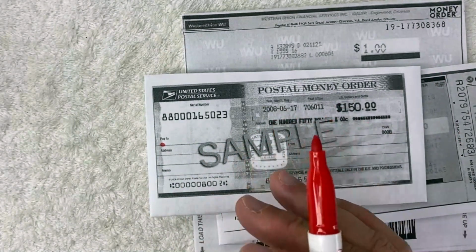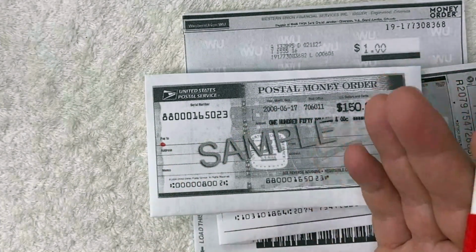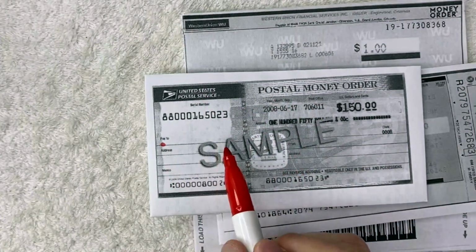And generally what I'm going to do is I'm going to have them send me an email of what they want me to put on the money order. That way, if there's an issue, it's on them. And that way I can verify exactly what the pay to is for the money order.